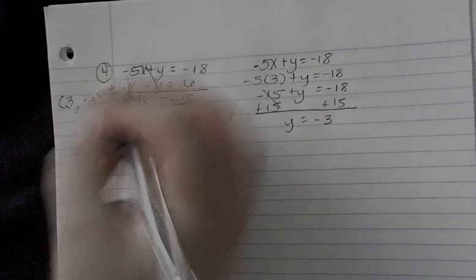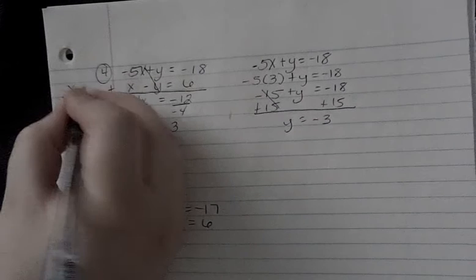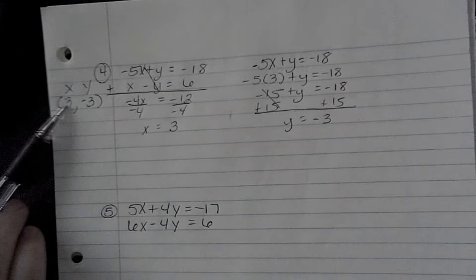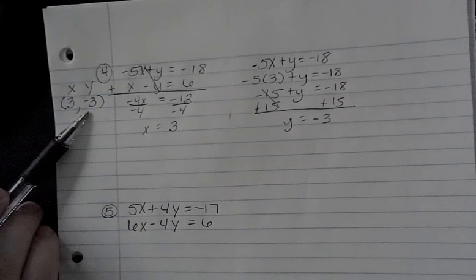Now make sure you're plugging these into your answer correctly, because your x should always go first and then your y should go second, and that's always.